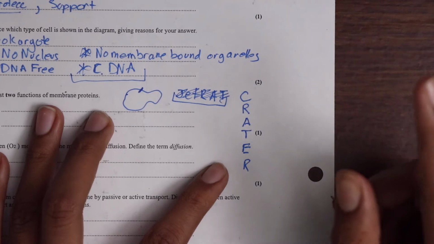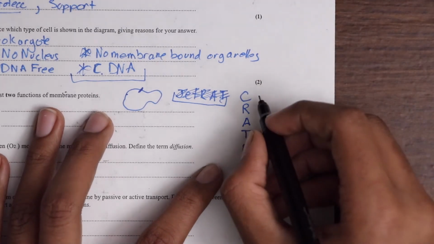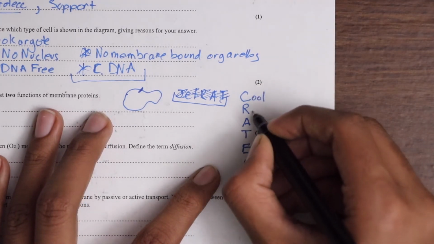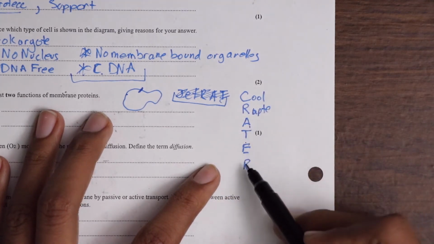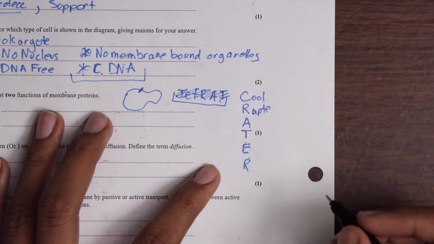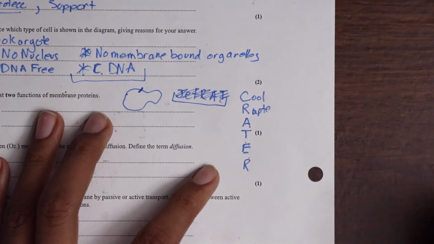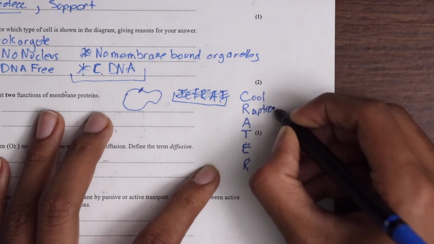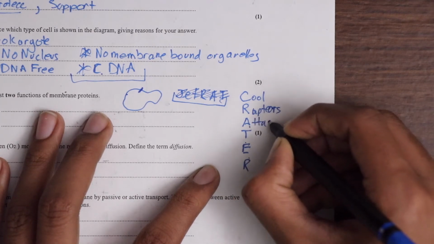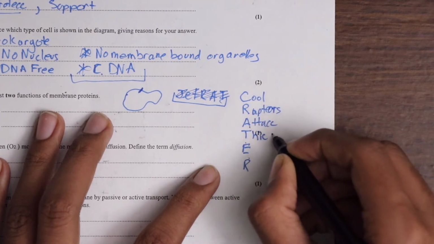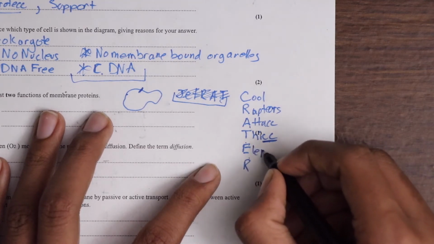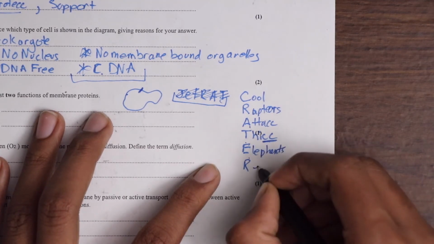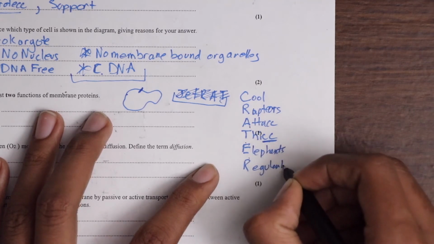But the best way to remember it is: cool raptors attack thick elephants regularly. Okay? Cool raptors attack thick, two C's. It's important. Elephants regularly.